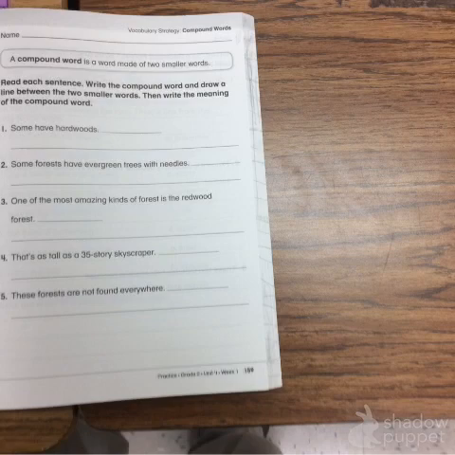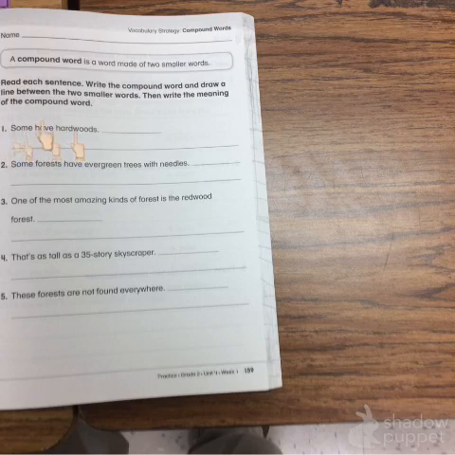Here's question 1. Some have hardwoods. As we see here, hardwoods is the compound word. So we're going to underline hard, and we're going to underline woods. And then you're going to tell me, what does that mean? Do that 1 through 5, and then you're done.